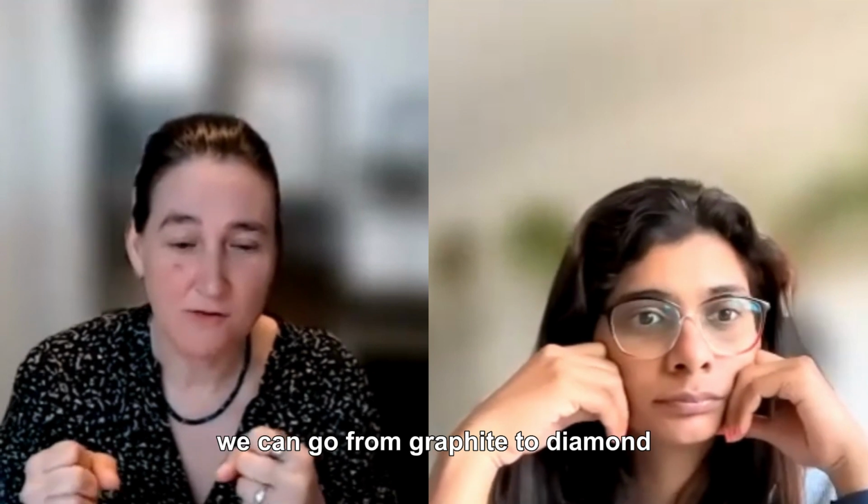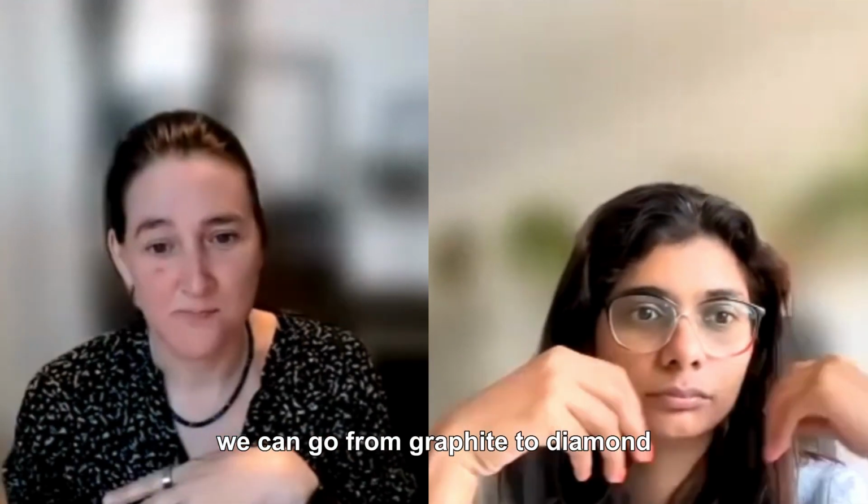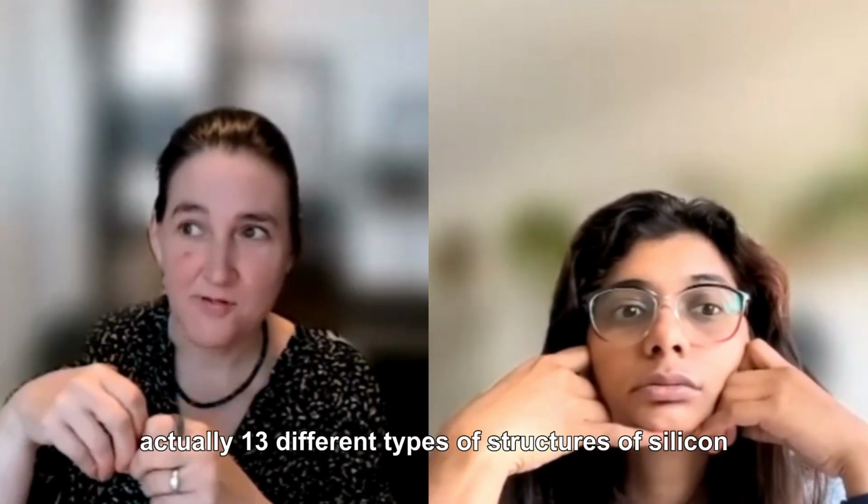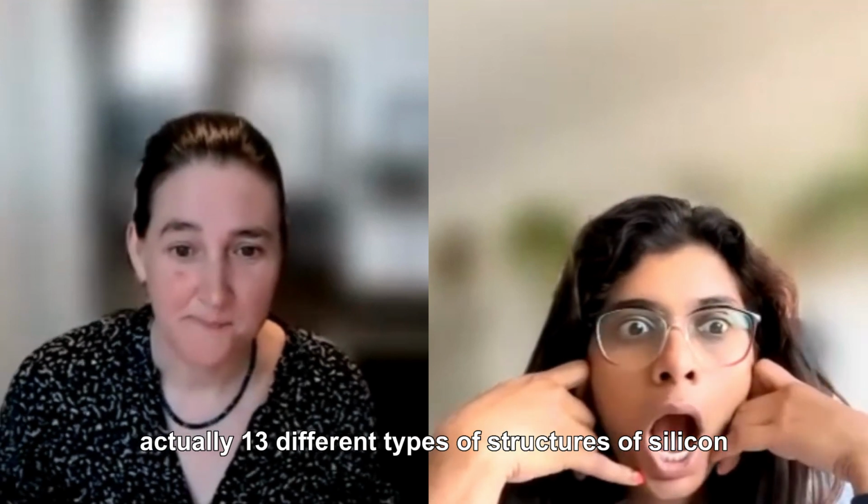So I'm super interested in how we take this one form of crystal and we turn it into a whole different type of crystal. So we take the same elements and we just rearrange them. And we know if we rearrange carbon, we can go from graphite to diamond, super different. All we've done is rearrange the crystal structure. Right. The same with silicon. We can go from the diamond cubic structure and we can rearrange and form actually 13 different types of structures of silicon. And what do these structures offer us?